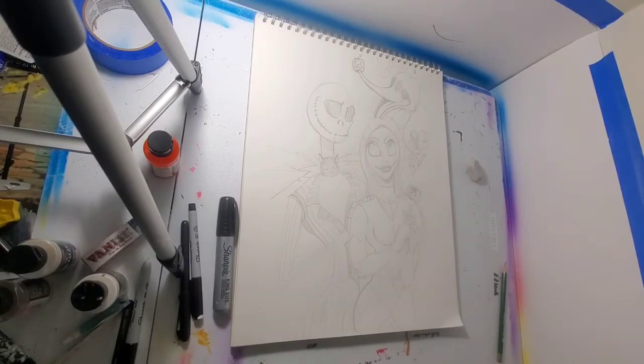So I know Halloween is over, but really The Nightmare Before Christmas is basically like October, November, December. You could do a lot with that, right? But like I said, I want to draw something for Halloween. So we're going to get into Jack Skellington, his girl, and Zero.